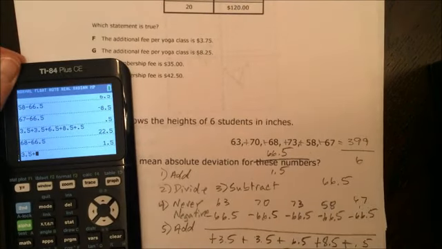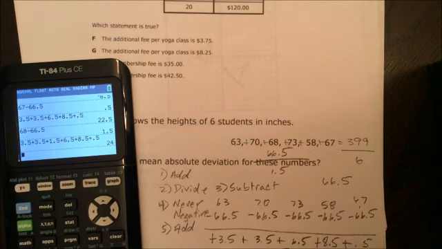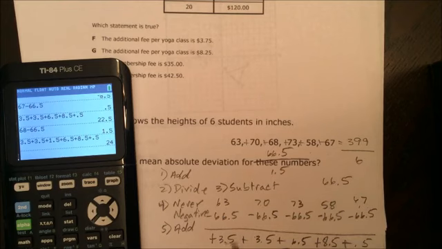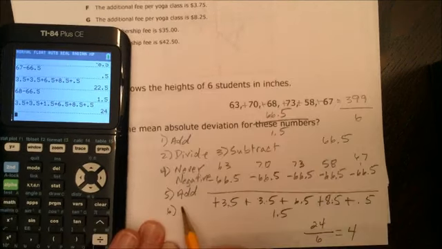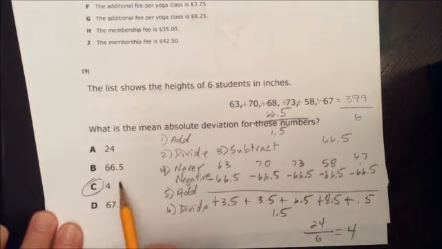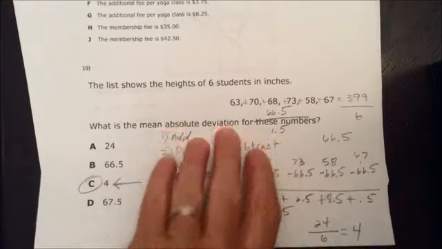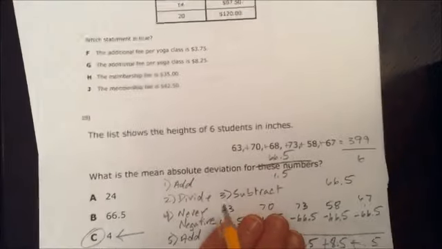So 3.5 plus 3.5 plus 1.5 plus 6.5 plus 8.5 plus 0.5 gives us 24. Divided by 1, 2, 3, 4, 5, 6 is 4. Okay, and our answer is right there, C. There's 2 of these problems on your test.